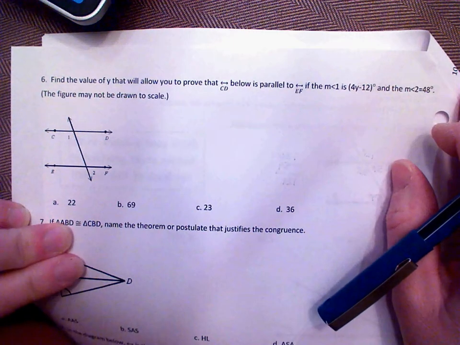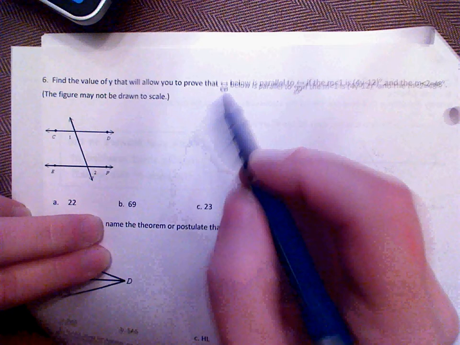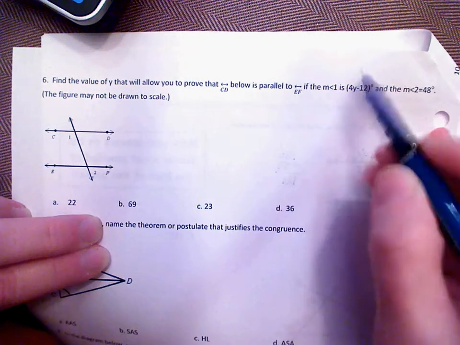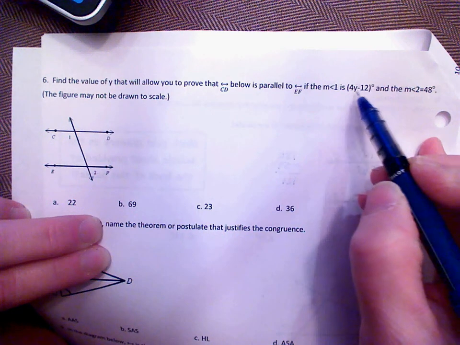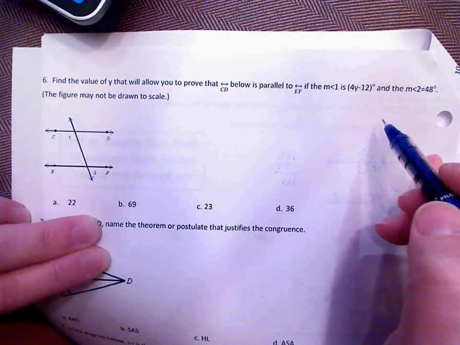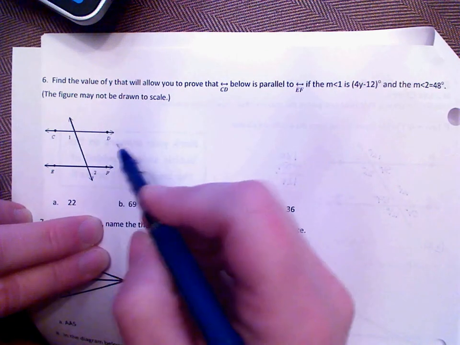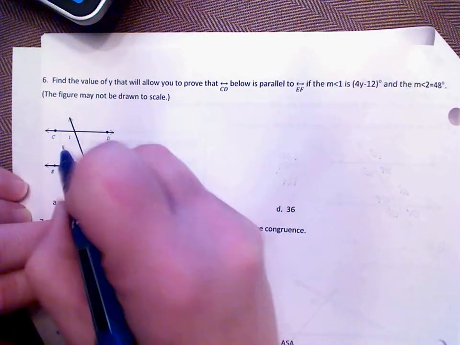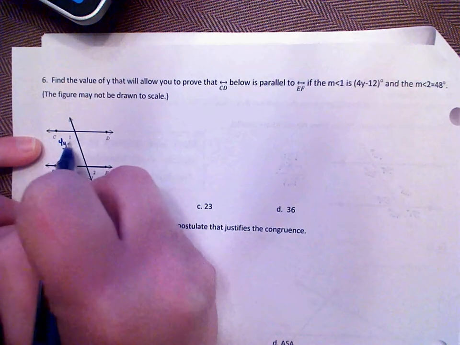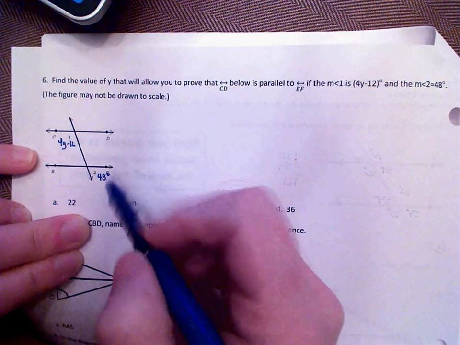Number 6, find the value of y that will allow you to prove that line CD below is parallel to line EF. If the measure of angle 1 is 4y minus 12 degrees and the measure of angle 2 is 48 degrees, and it just reminds you that the figure may not be drawn to scale. So on the measure of angle 1, which is this marked angle here, we can use the expression 4y minus 12. Measure angle 2 is 48 degrees.